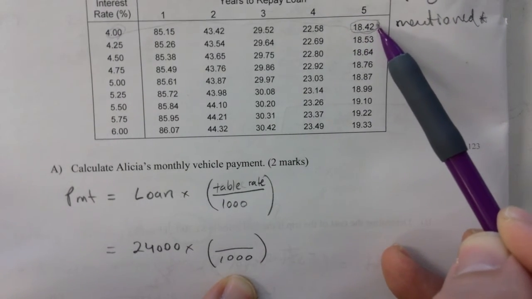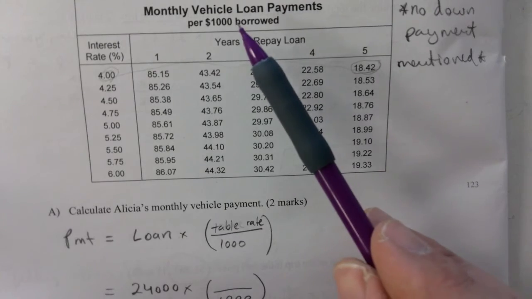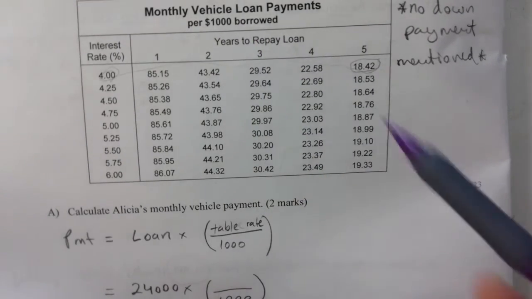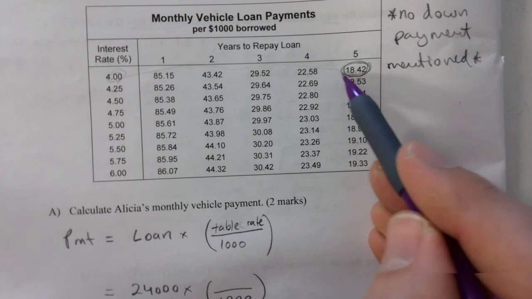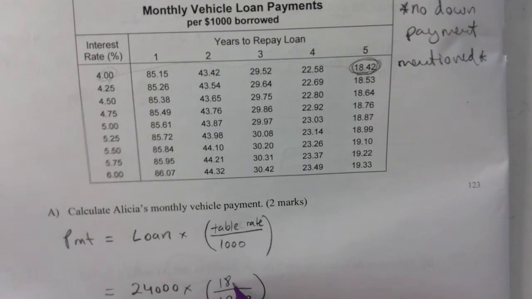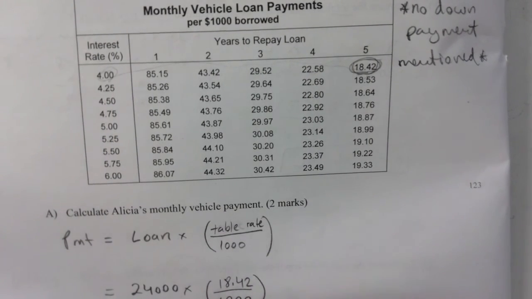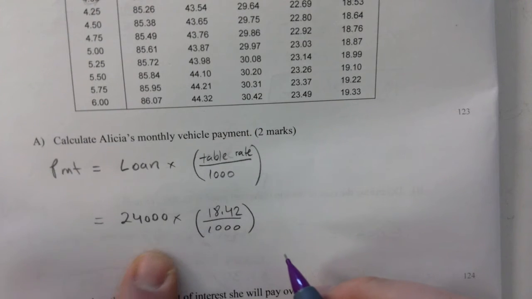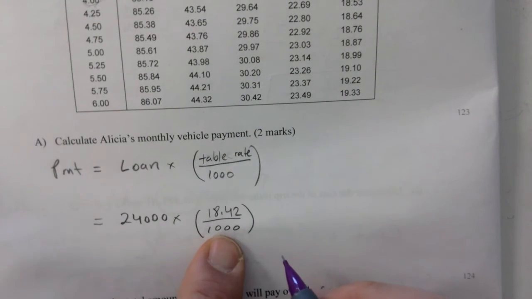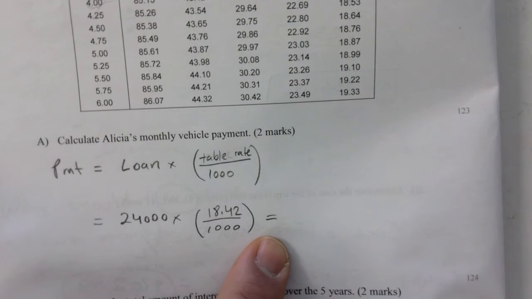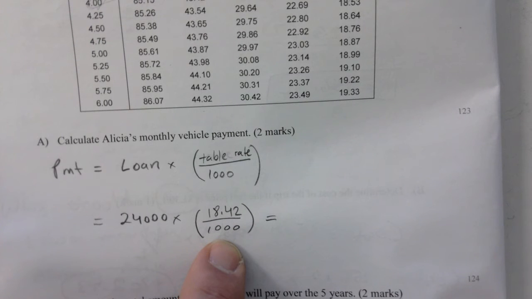This is a dollar amount, right? It says per $1,000 borrowed. This is a blended rate that you're paying back that contains interest and principal at the same time. So 1 mark for this, 1 mark for that, and 1 mark for the final correct answer.